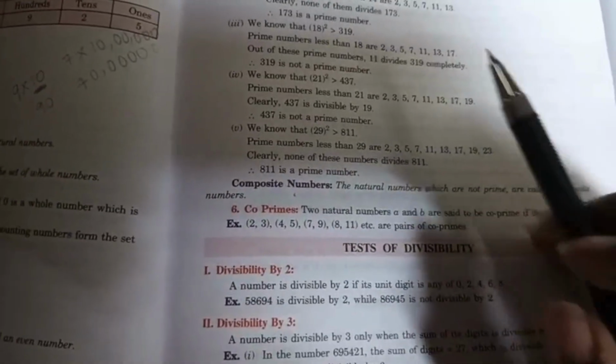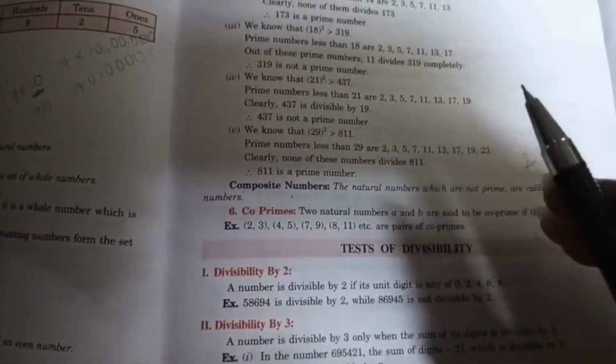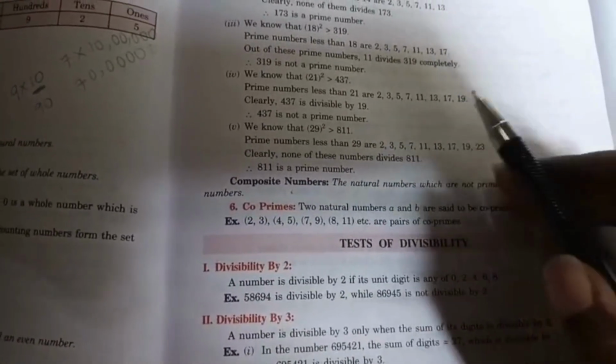Take 15. Its factors are 1, 3, 5, 15. Again more than 2 factors, so 15 is also a composite number. Remember this important point: every composite number can be divided by some number other than 1 and itself.